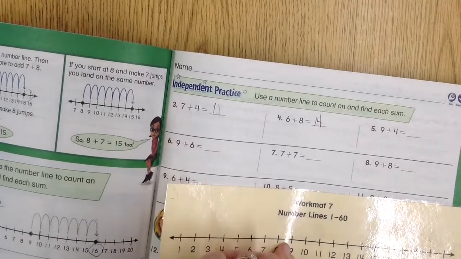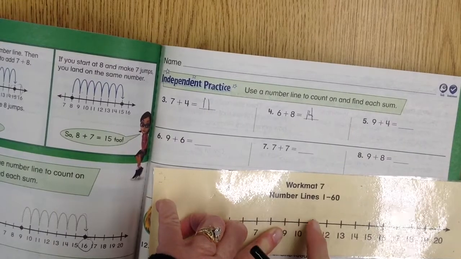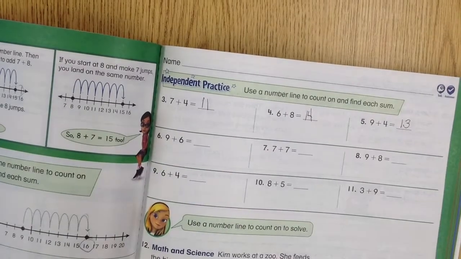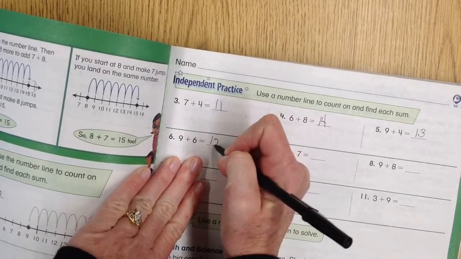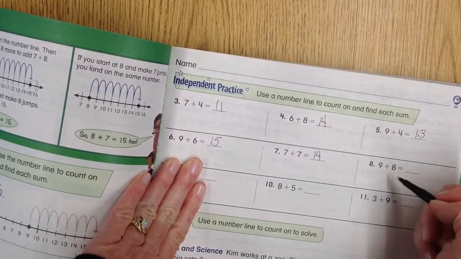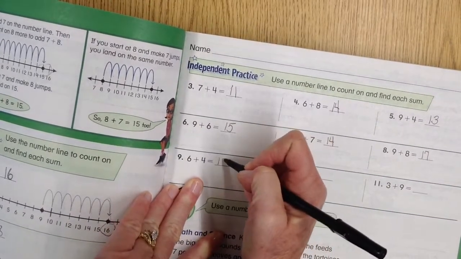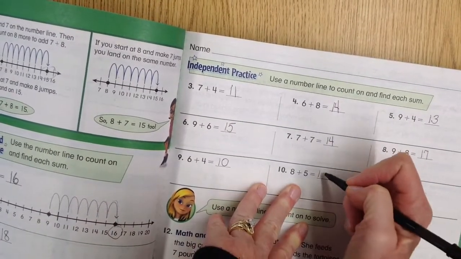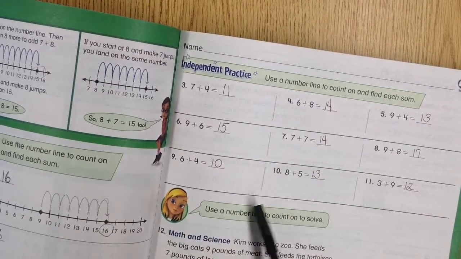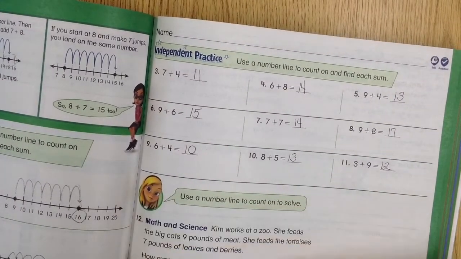9 plus 4, I start at 9. I count on 4. 1, 2, 3, 4. I end at 13. So to check the others, 9 plus 6 will give you 15. 7 plus 7, 14. 9 plus 8 equals 17. 6 plus 4 equals 10. 8 plus 5 equals 13. 3 plus 9 equals 12. If you did not get any of these answers correct, please get your number line and try again.